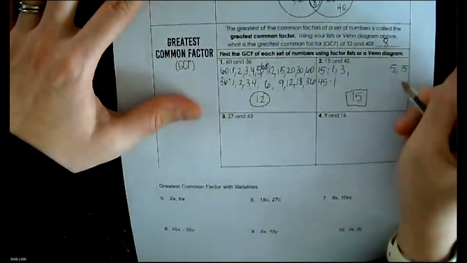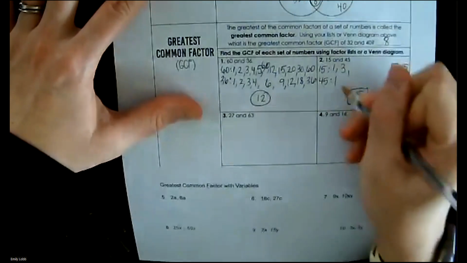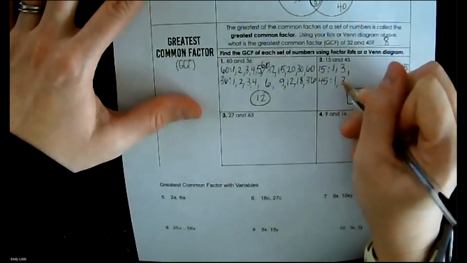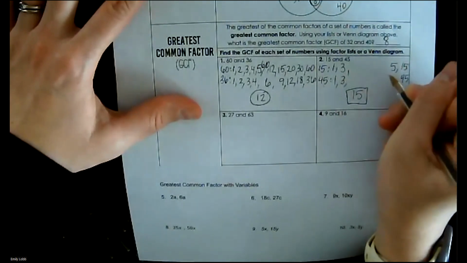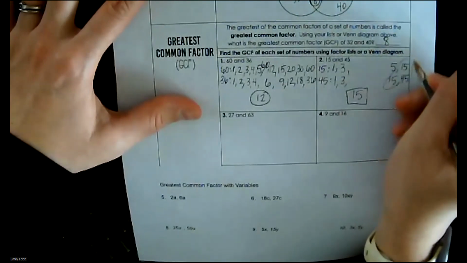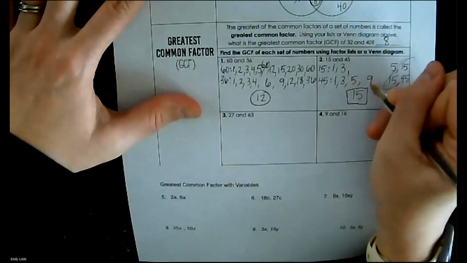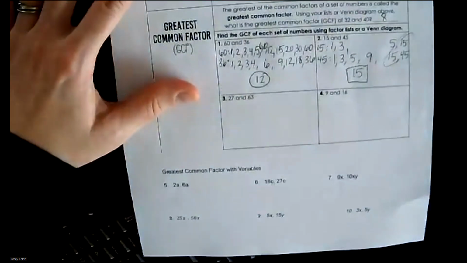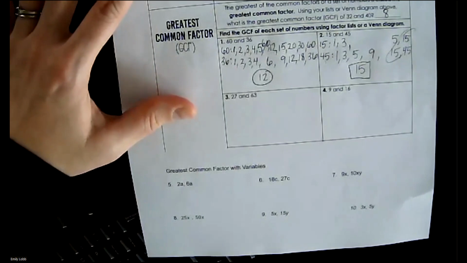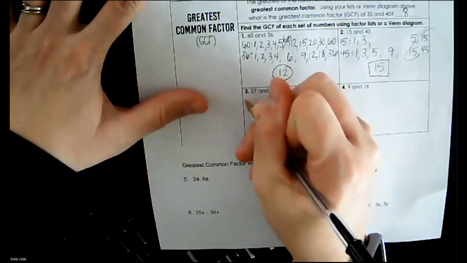So this would be 1 and 45. 2 won't work. 3 times, there's the 15. So that's going to be your biggest one. 4 doesn't work. 5 times 9. All right, 27 and 63.